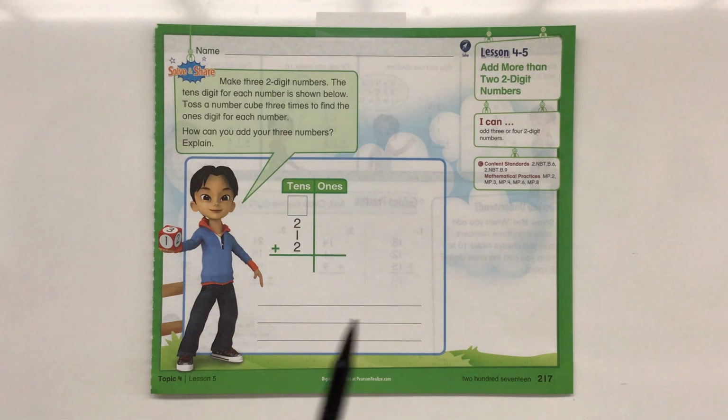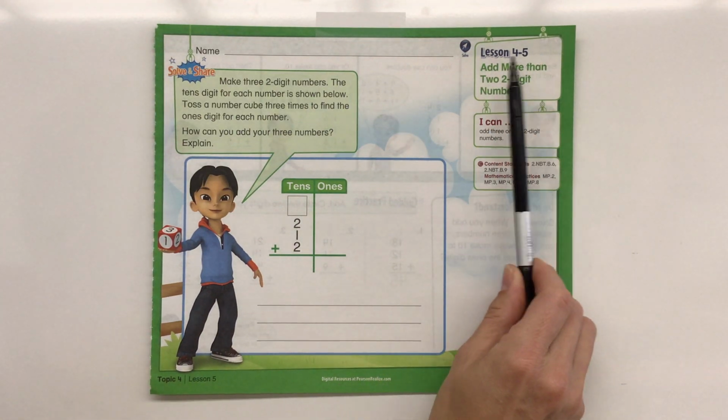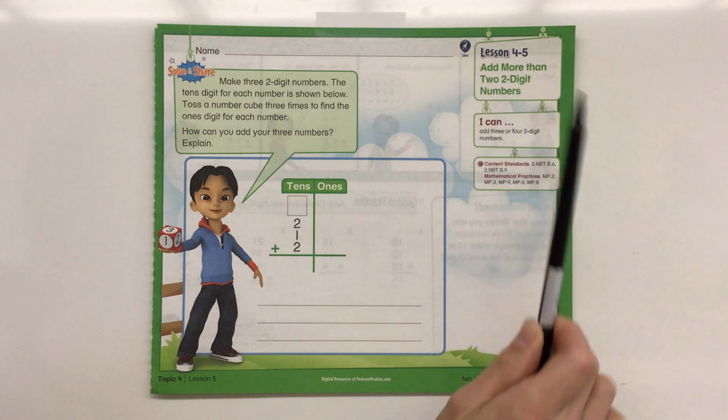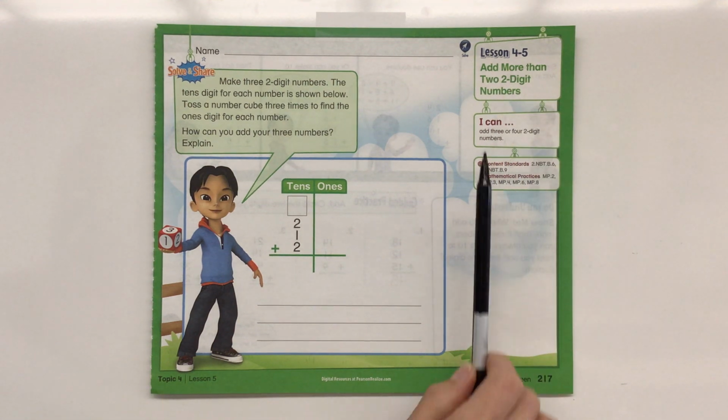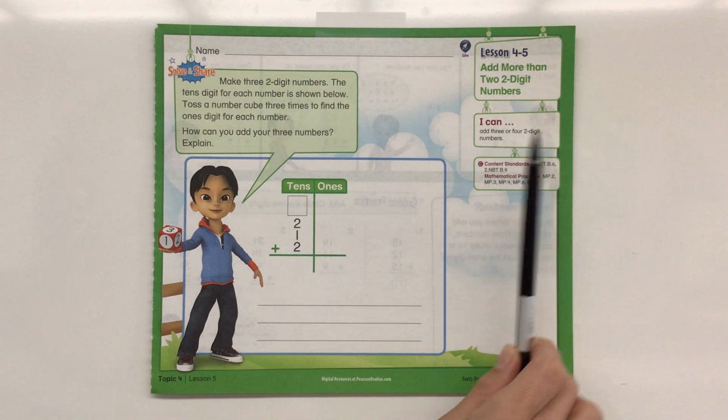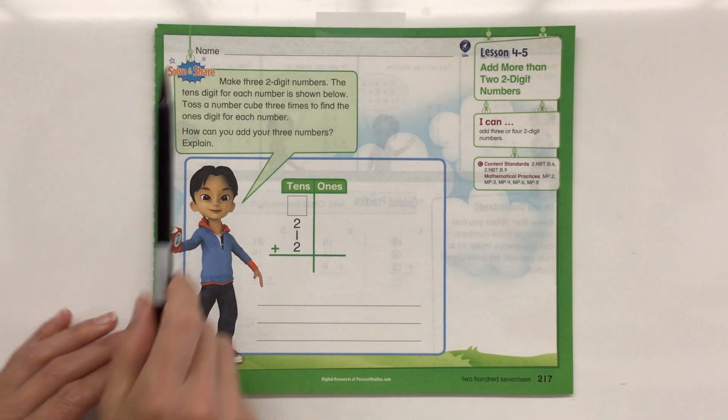All right, this is second grade math lesson 4-5. Add more than two-digit numbers. Ooh, let's take a look at what we're going to do. I can add 3 or 4 two-digit numbers. Let's take a look at some of the strategies.